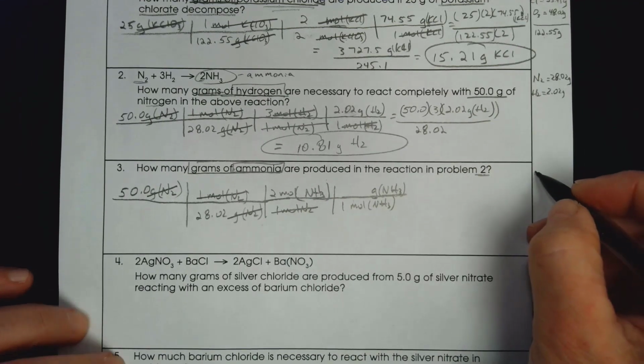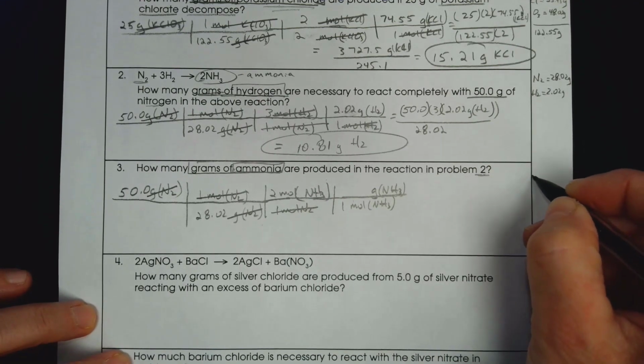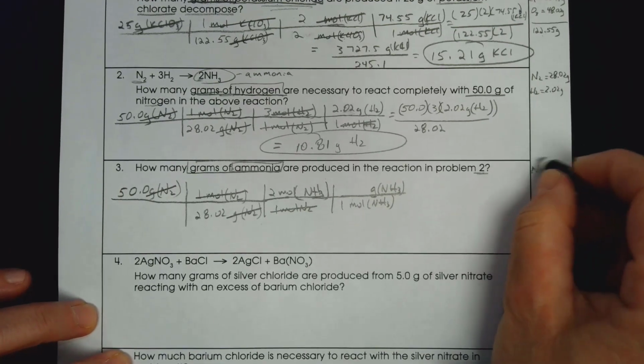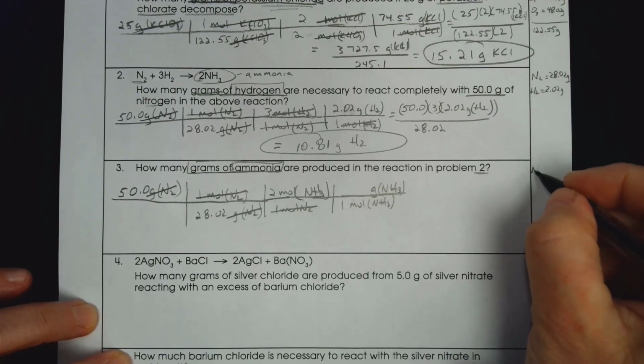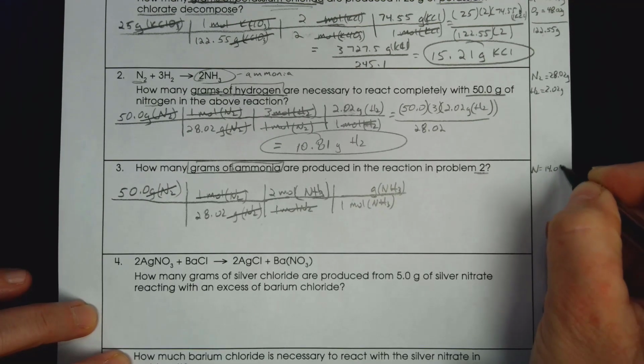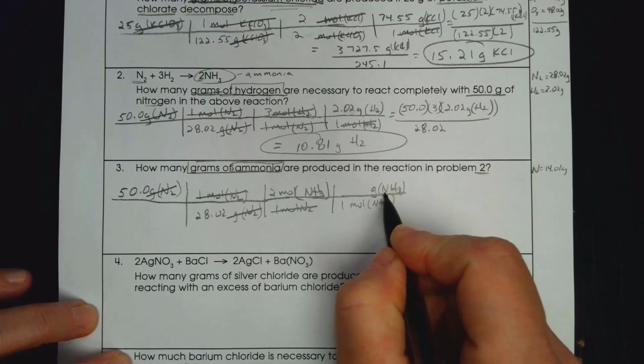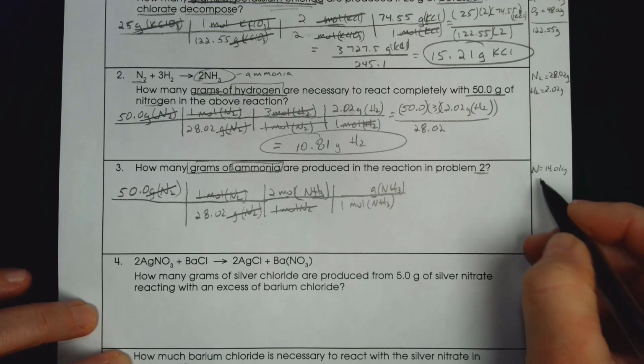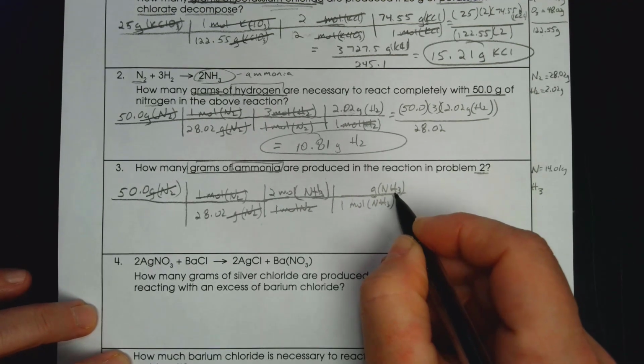So I'm going to go over here because what I remember is that nitrogen, all by itself, has a mass of 14.01 grams. And look, this nitrogen is all by itself. And I have hydrogen, but I have H3, because remember, that 3 only affects that H right there.